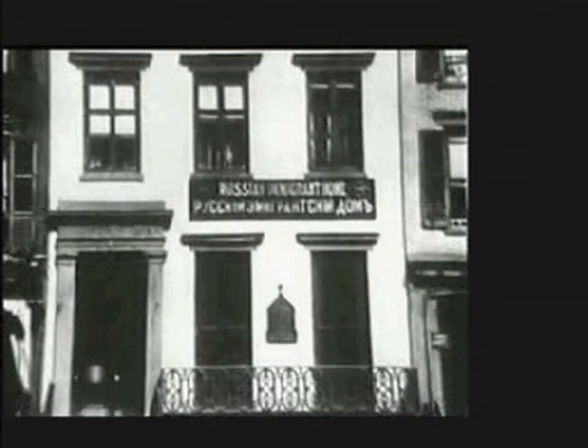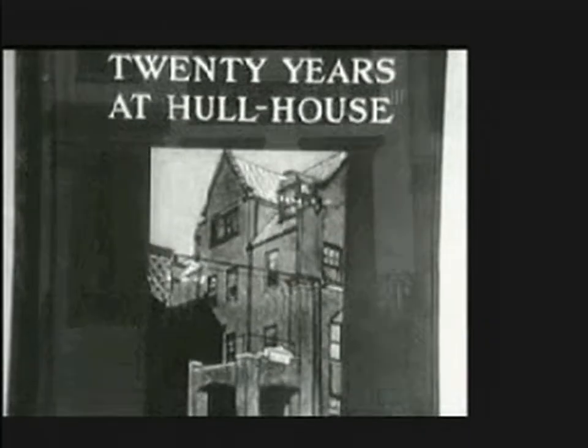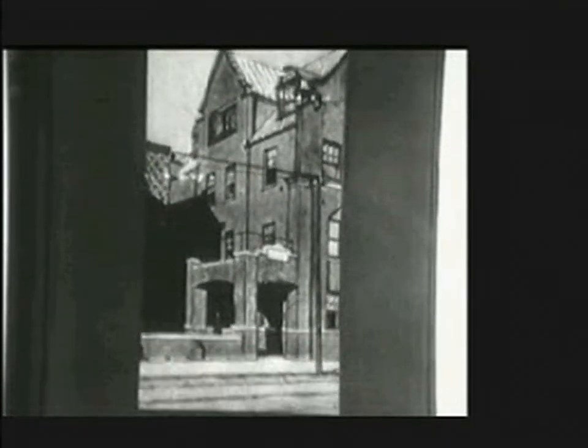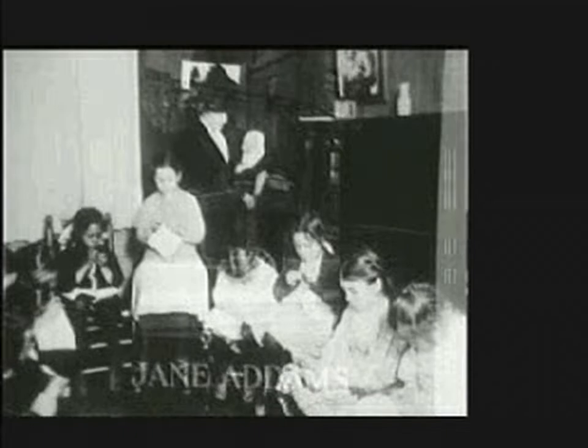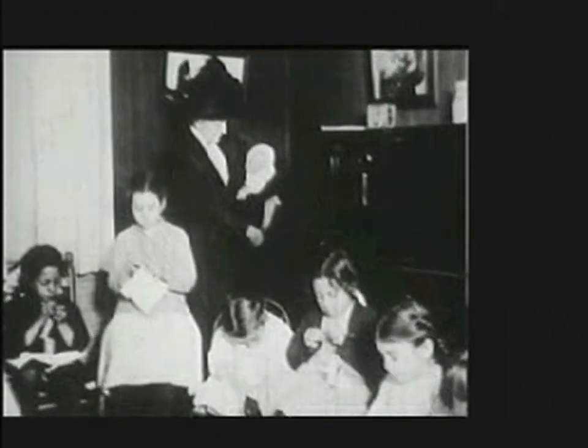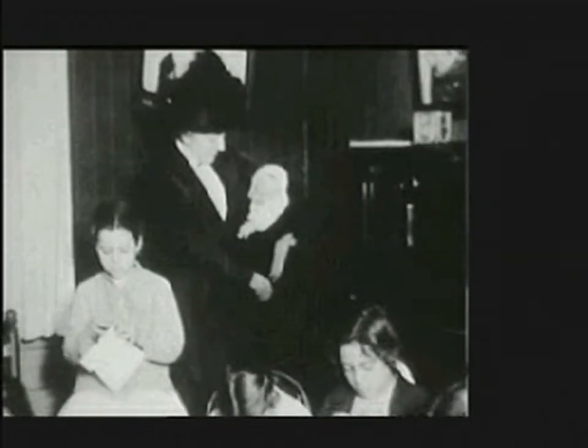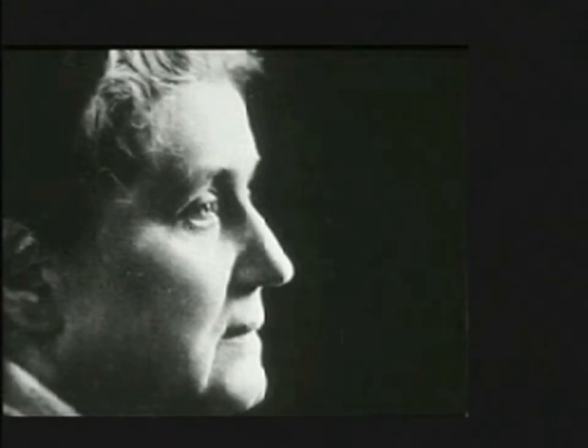Immigrants in many cities discovered the settlement houses. Hull House in Chicago was the most famous. There, social workers helped confused and frightened immigrants find homes and jobs and learn English. Jane Addams was the guiding spirit of the movement.